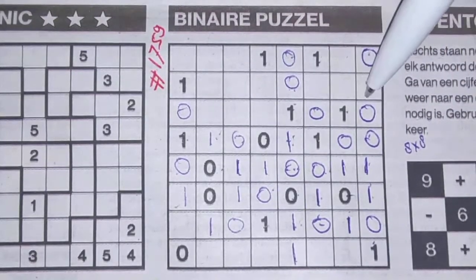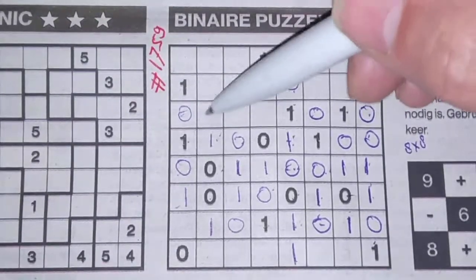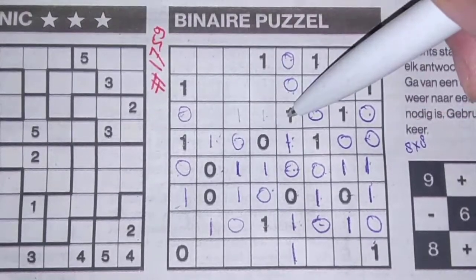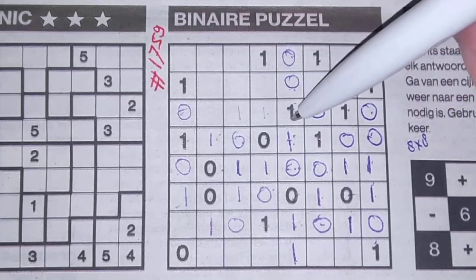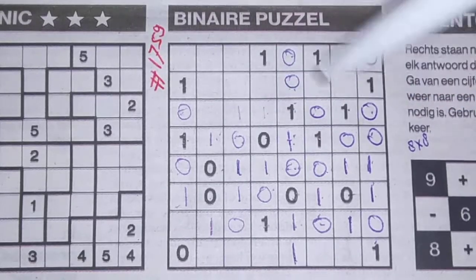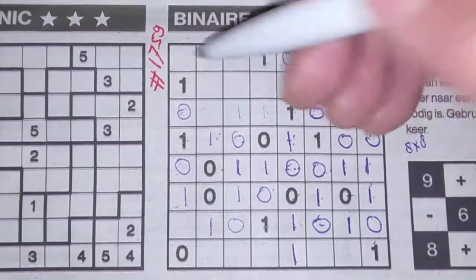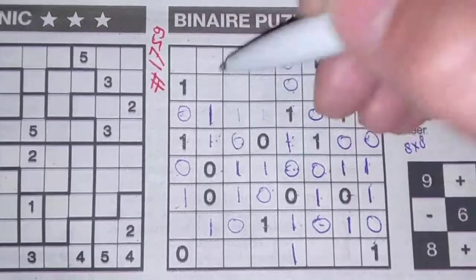We have here 3 O's. If I placed number 4 here, then we still have 3 ones in a row in this row, so 3 ones in a row is not allowed. One of the rules. So this cannot be an O. This should be a 1. Double 1 here and O, there an O.